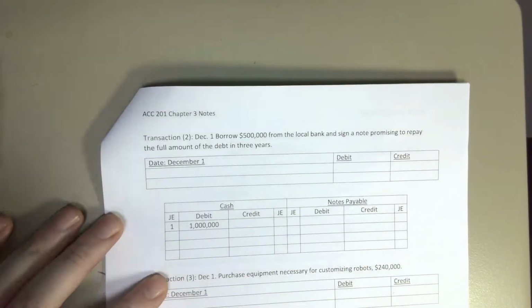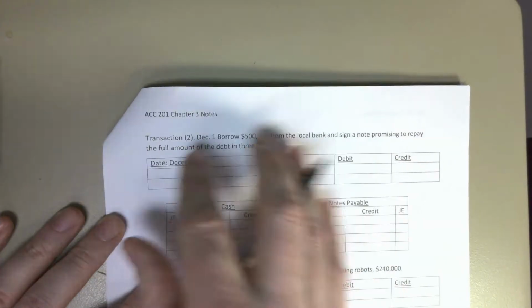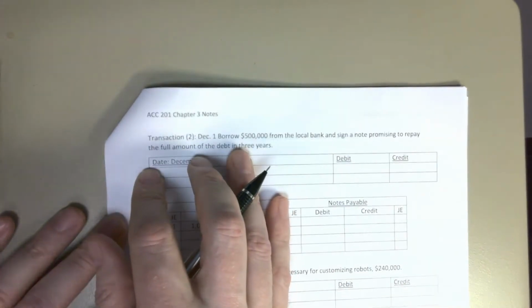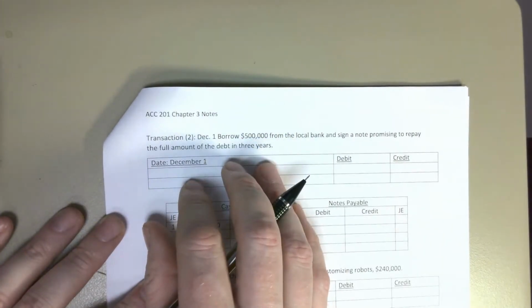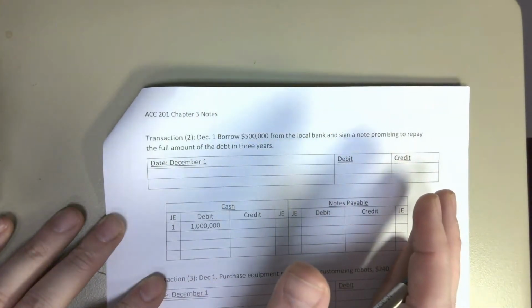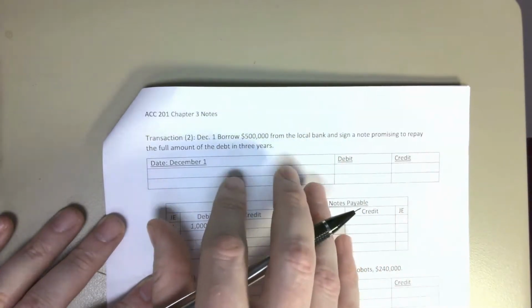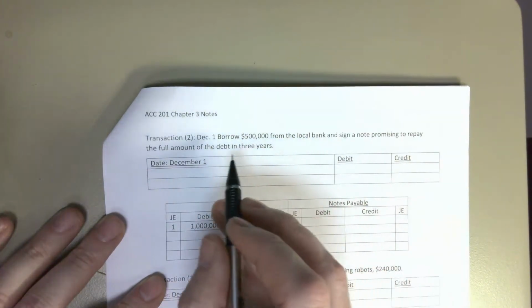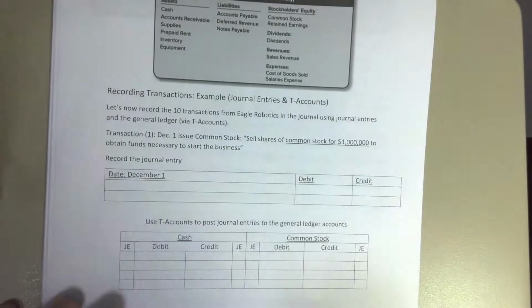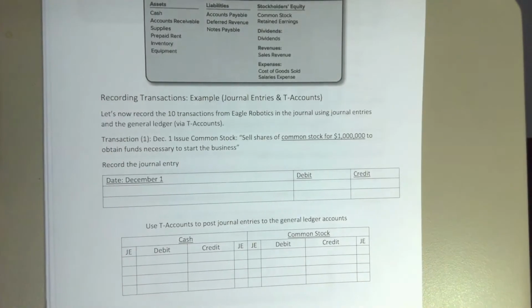So on December 1st, and these are just the transactions that we talked about earlier on in this chapter, right? Where we decided, did we pay cash? Did we increase this account? Did we decrease this account? Does the accounting equation still balance? These are the same transactions. So this one, let's start here on the actual December 1st.